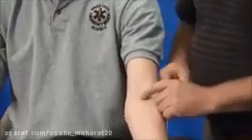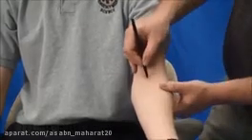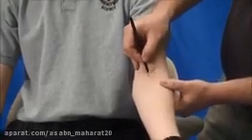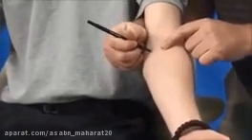Next, the brachial. Okay, the brachial can be located by going to the antecubital fossa, splitting it in half, taking the inside medial half, and splitting it in half again. The brachial artery.